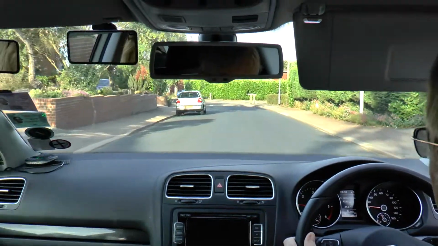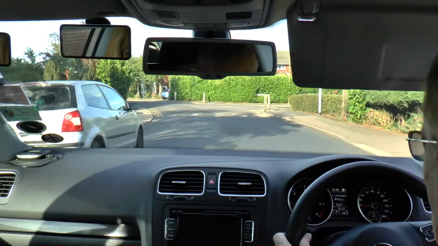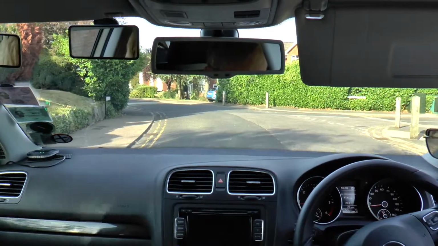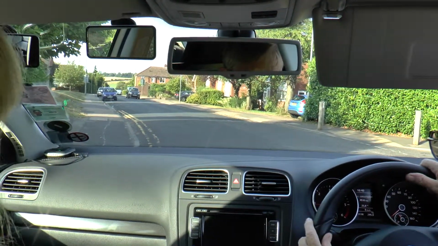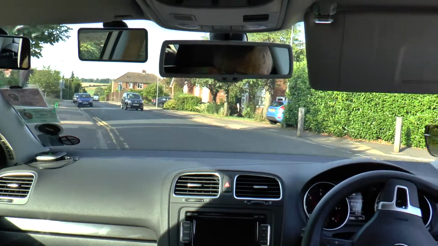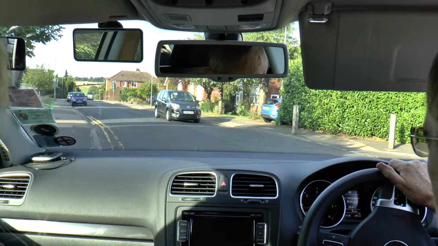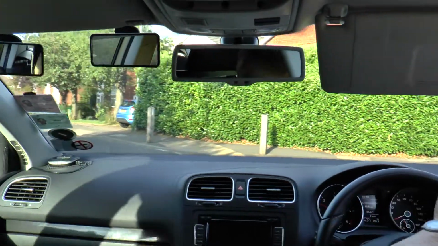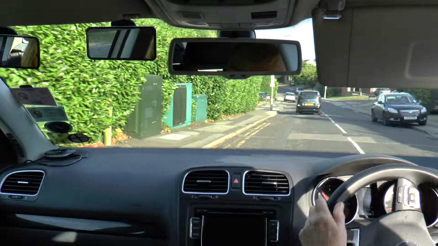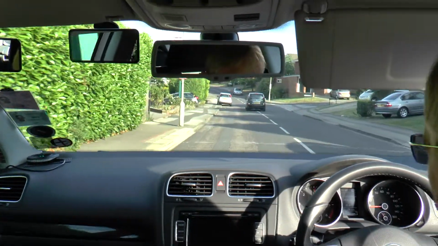Now turning right. I'd like you to take the next turning on the right, please. So think about what gear you're in here. What gear do you need to be in as you're turning here? First. And that's the right gear. Yeah, I can go now, can I? No, don't go yet. Because if you go now, you're going to cut across the path of that car, aren't you? I'm going to stop.